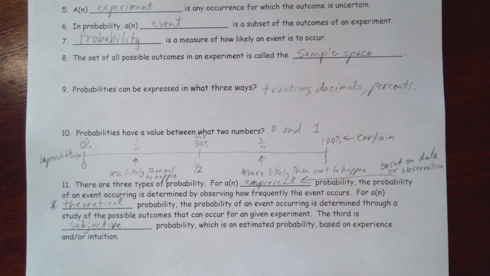Another example would be people that play the lottery, and they are convinced that someday they're going to hit it big. But when you actually look at the probabilities, they're more likely to be struck by lightning than win like $1 million in the lottery.